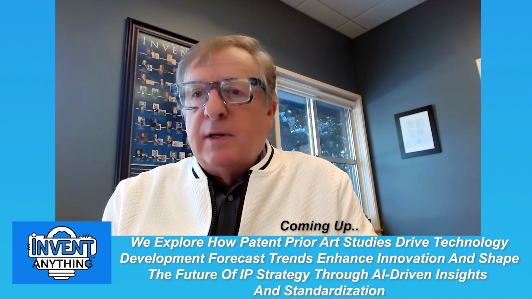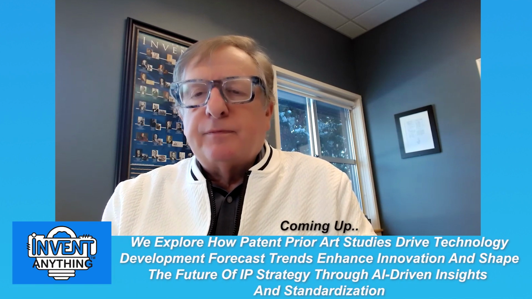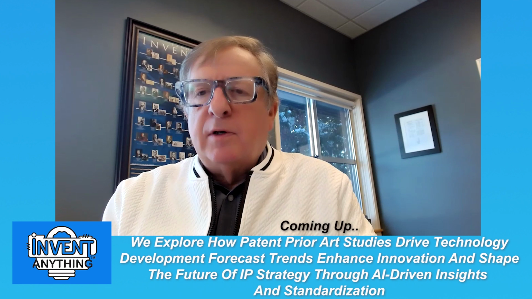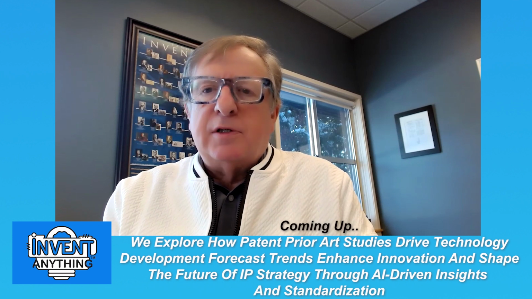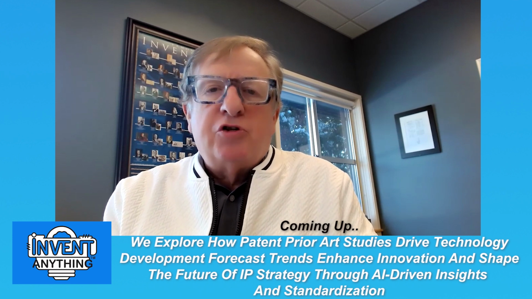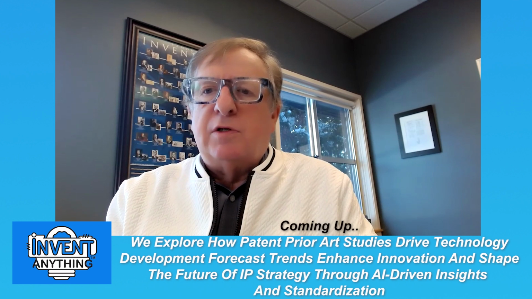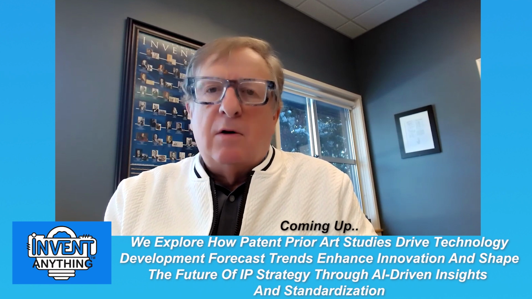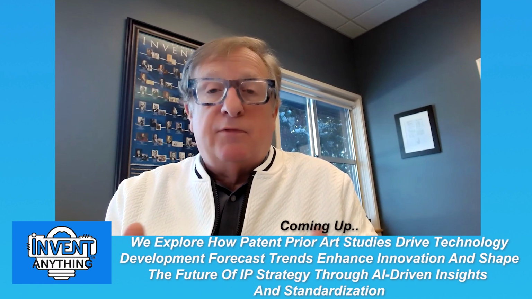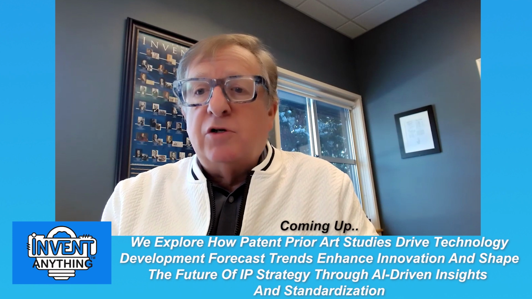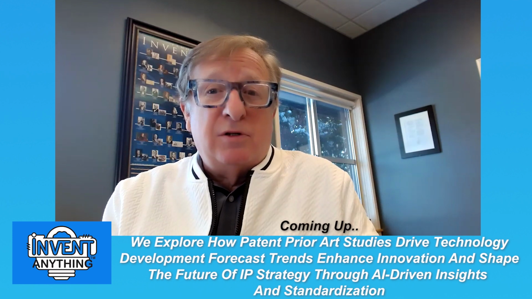And how we could shape that future. So coming up in the last section, we're going to talk about patent prior art studies influencing two things. One is technology development, and the other is the future of this. In technology development, we're going to talk about how patent prior art studies can help us project technology space, how it can show us how to improve and scale it, how we can see the gaps, and how we converge in technology areas. We're going to talk about how to do standardizations.